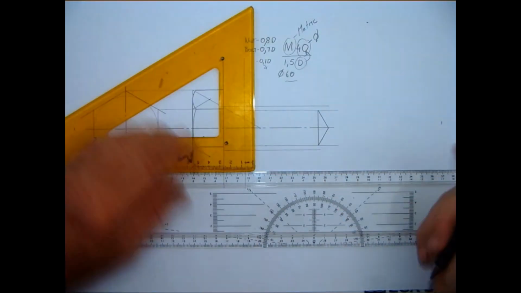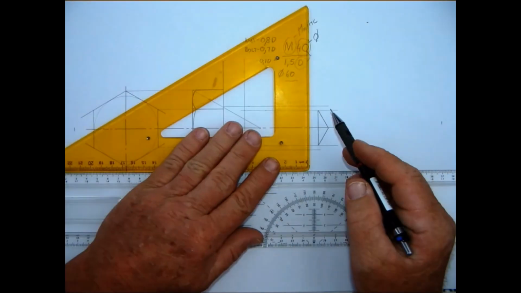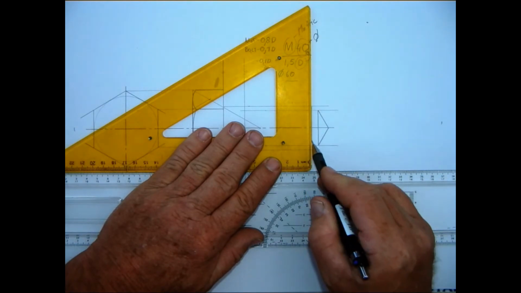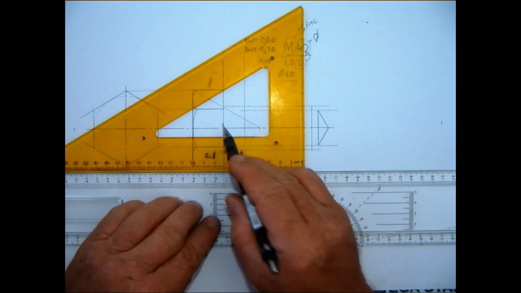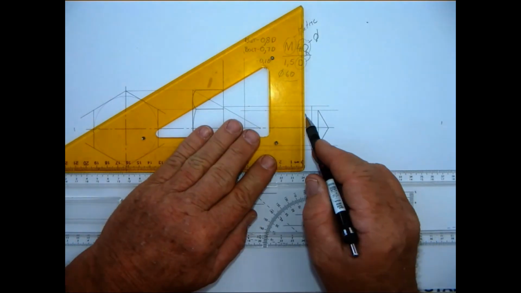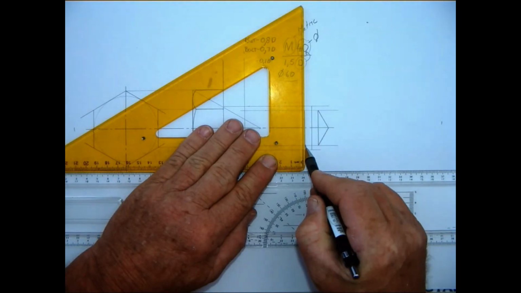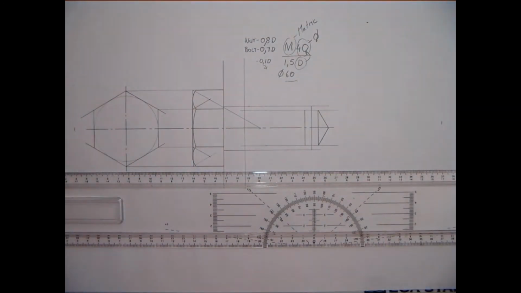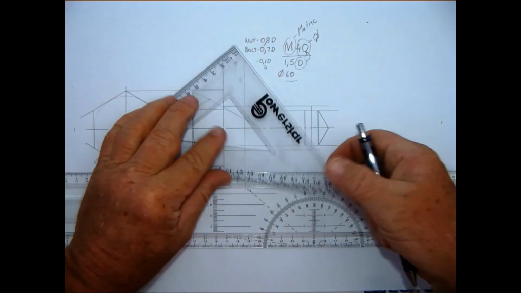And then we've got the screw thread. The screw thread is not going to be cut right up to the end there. It's going to stop a little bit earlier. And also the length of the bolt is going to end up here somewhere, and it's finished off with a 45-degree angle.